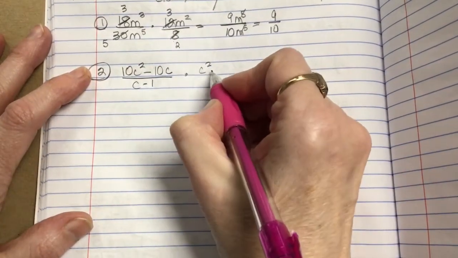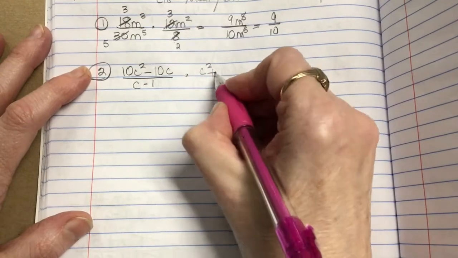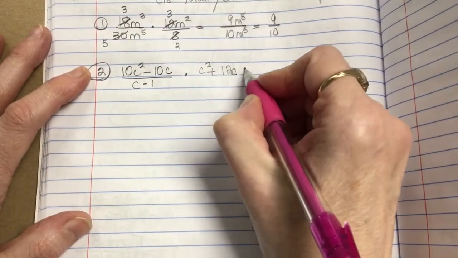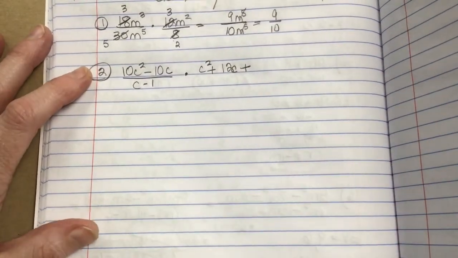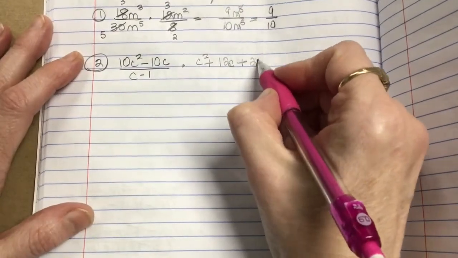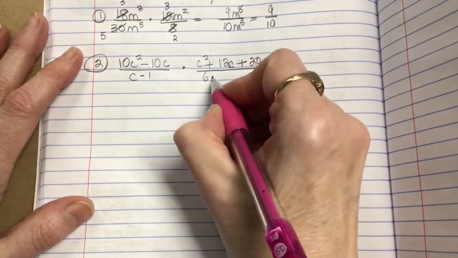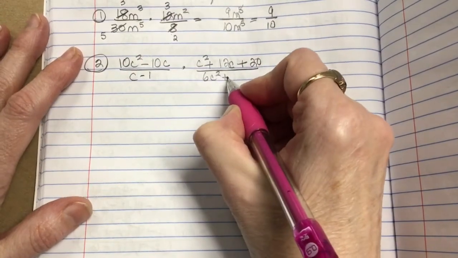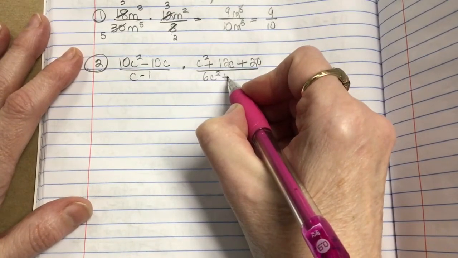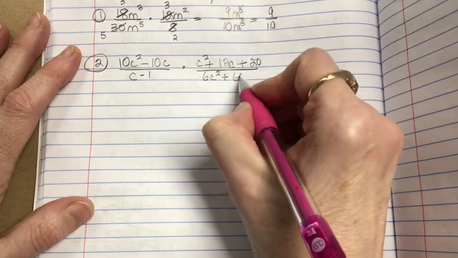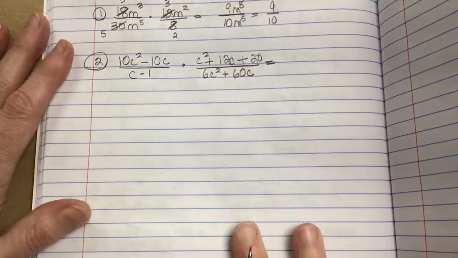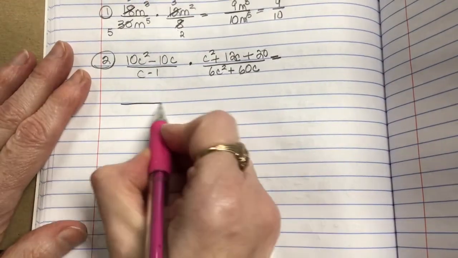It's kind of weird, I never use c's. This is the easiest one on top.